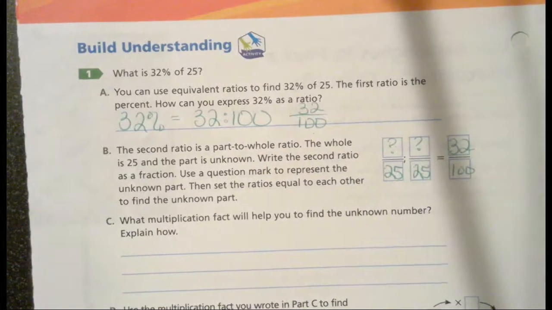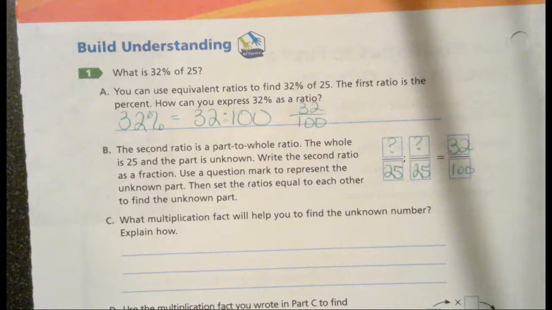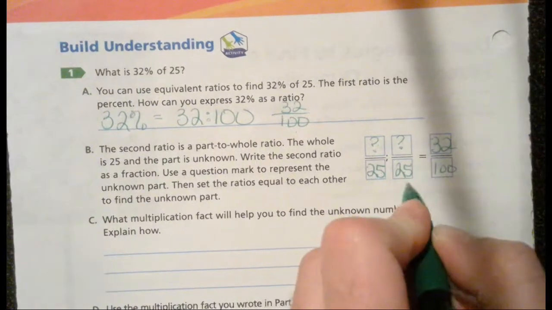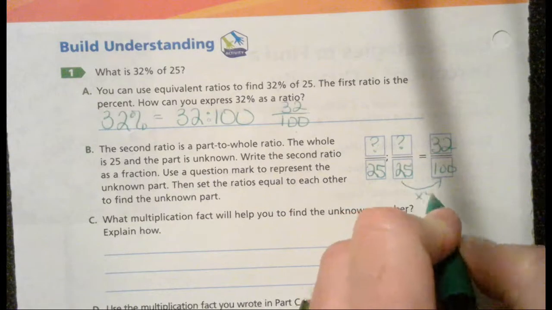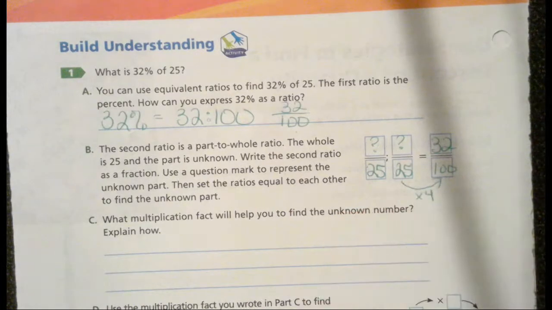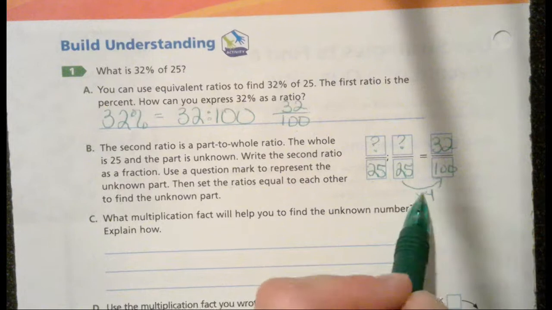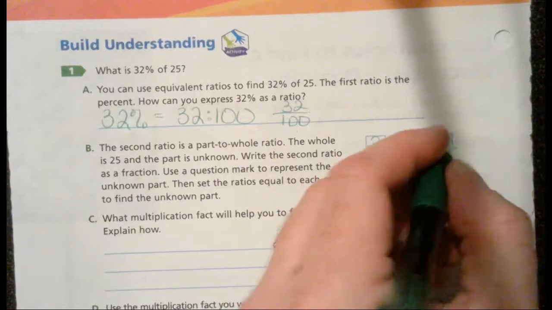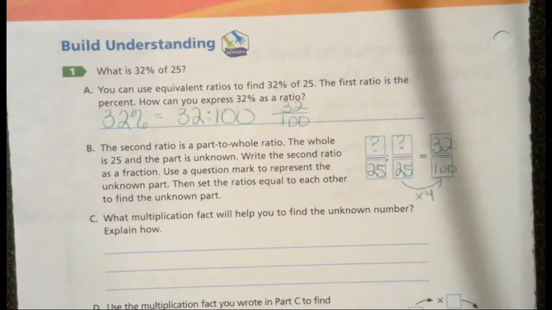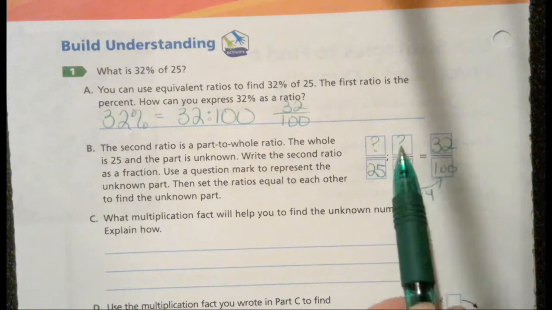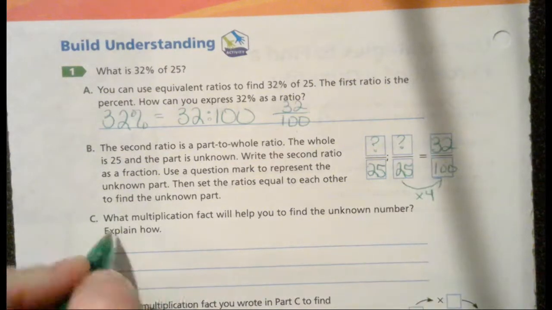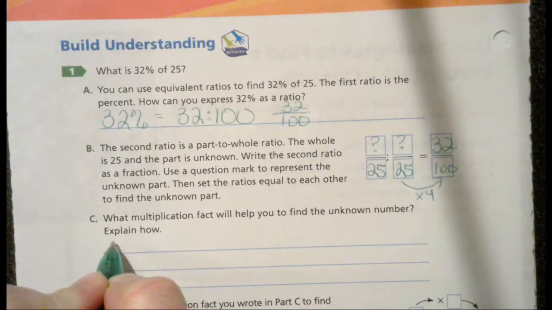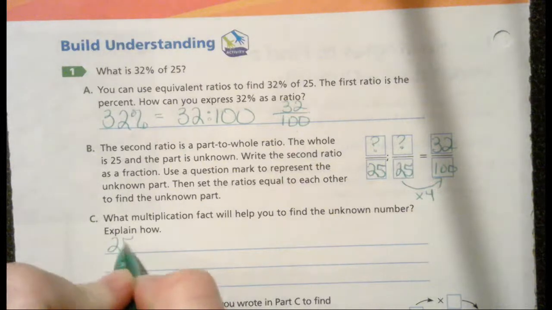Ooh, and explain how. Well, we know that 25 times 4 equals 100. And what we do to the bottom, we have to come back up here and do to the top. So, we need to figure out what number times 4 equals 32. So, I'm going to write that down here on the lines. 25 times 4 equals 100.